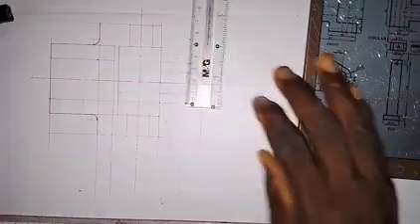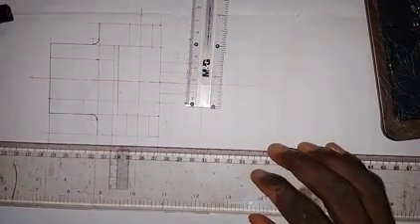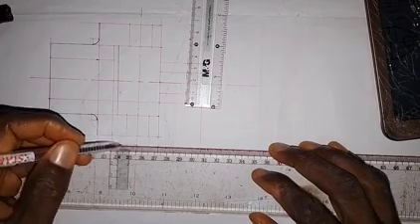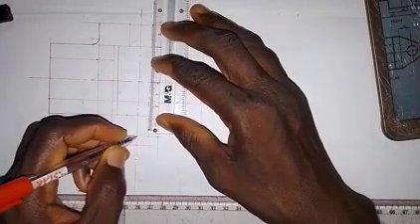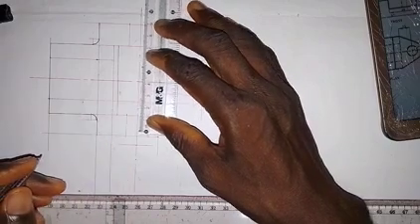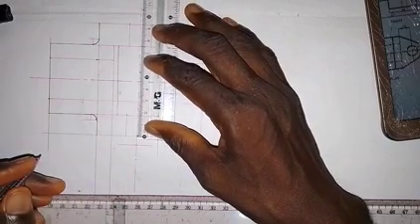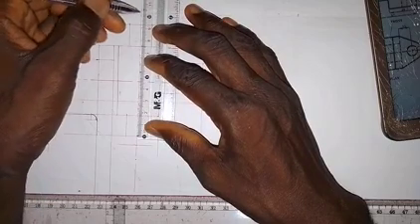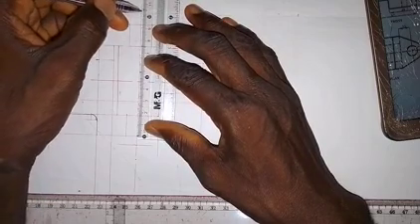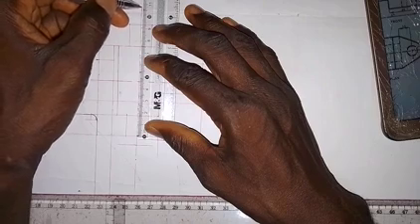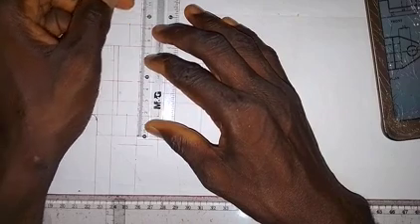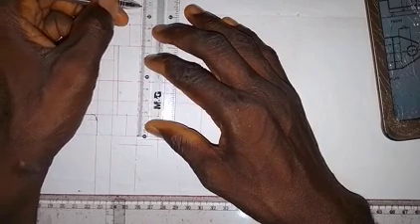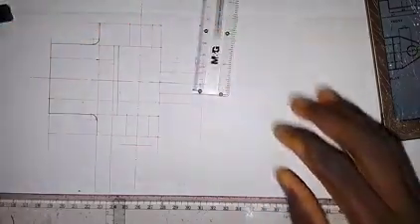Okay. So here we are going to draw a horizontal line. Then from this point here, we are going to take 108 millimeters. So I need to extend this center line a bit. So this is 108. So we have it at this point.